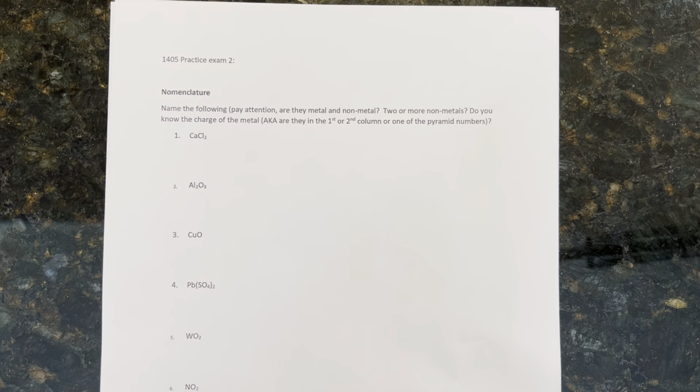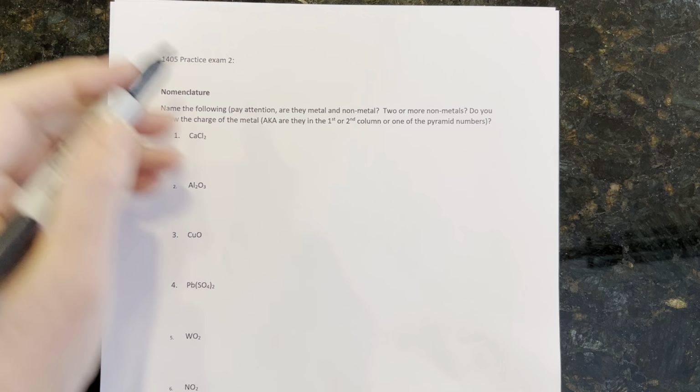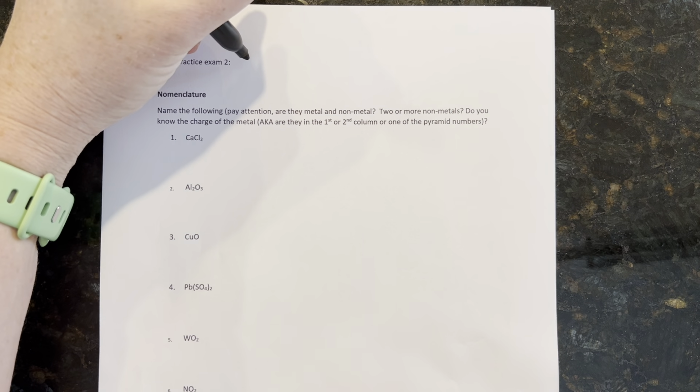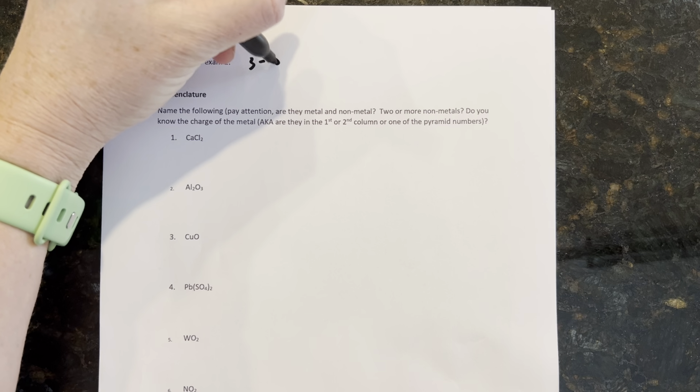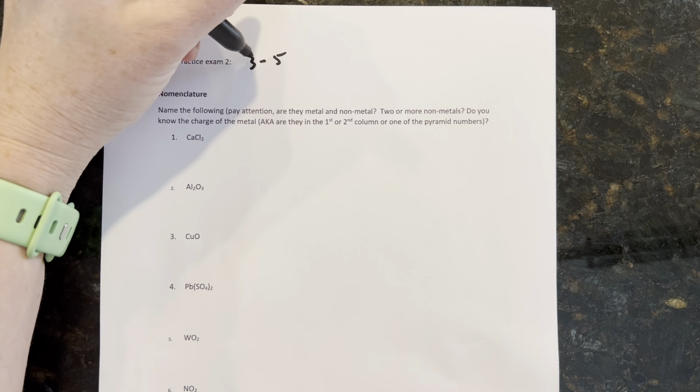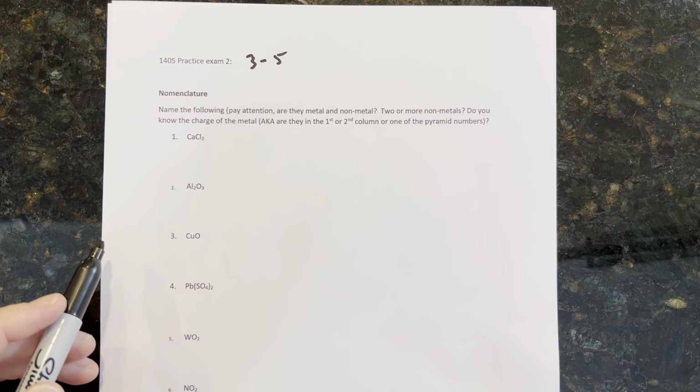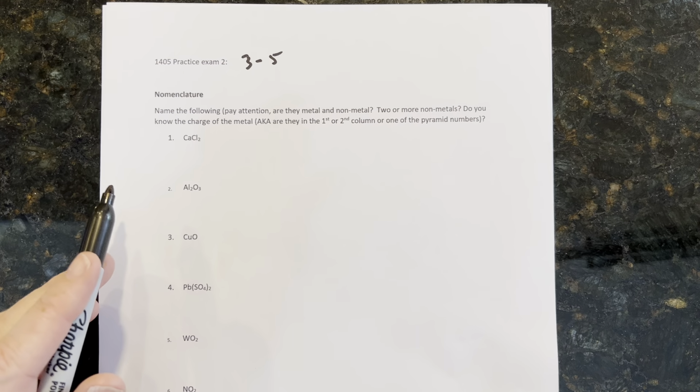And do this practice exam number 2. This is, I don't even know what chapters. Something like 3 through 5, but definitely 4 and 5. So, yeah, let's go ahead and get through it.